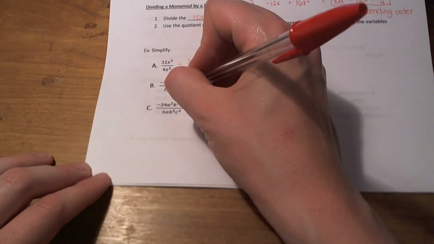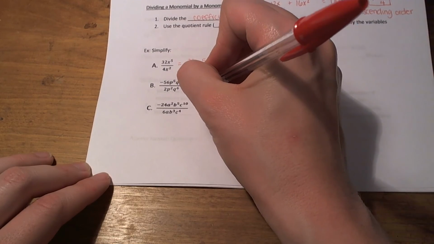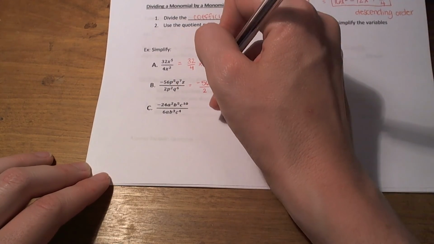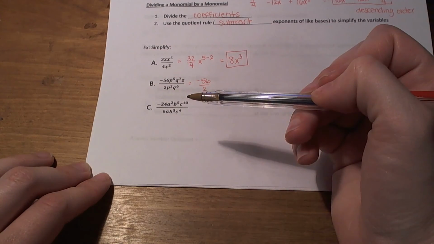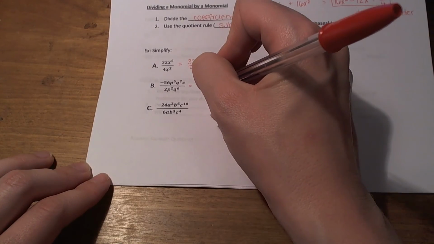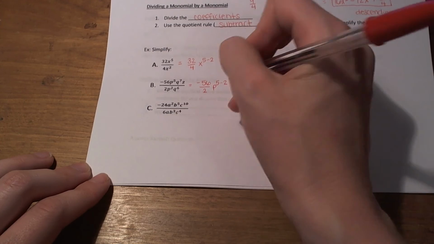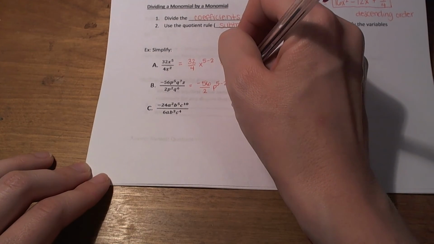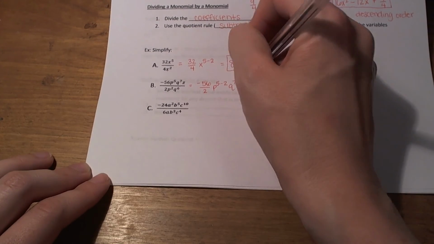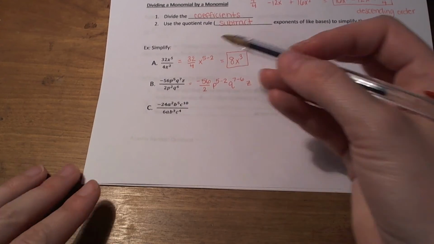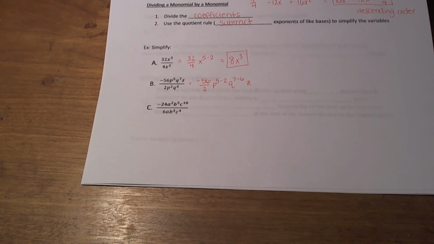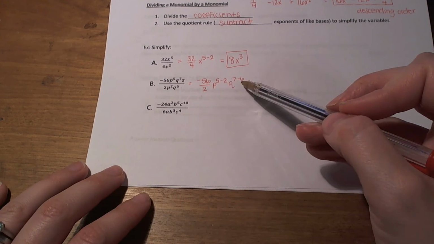So B, we have negative 56 over 2 for the coefficients. For the letters, remember you only subtract like bases. So we have P to the 5 minus 2, Q to the 7 minus 6, and Z. Z doesn't have any other Z on the bottom to combine with, so it just stays the way it was on top. And now we simplify.